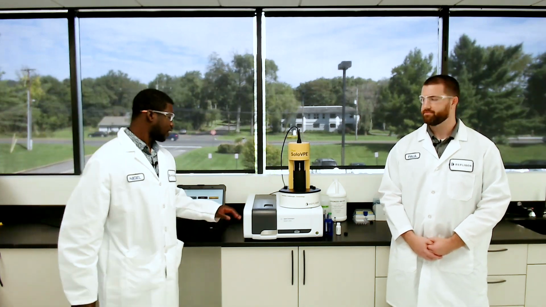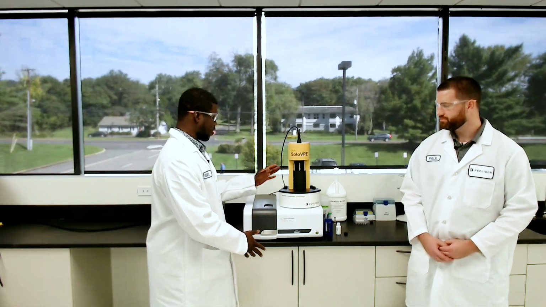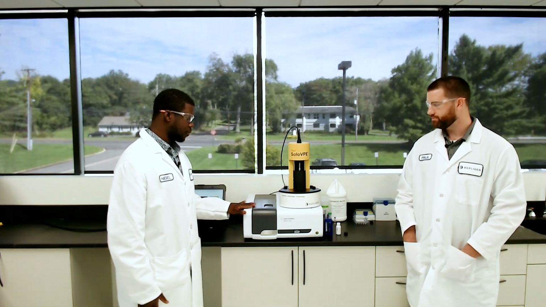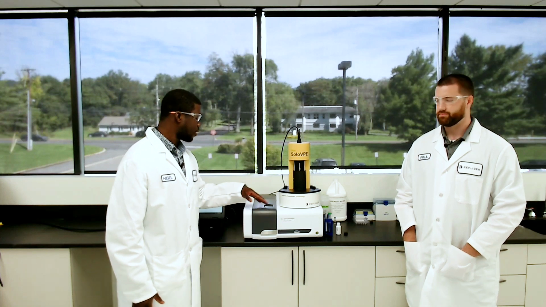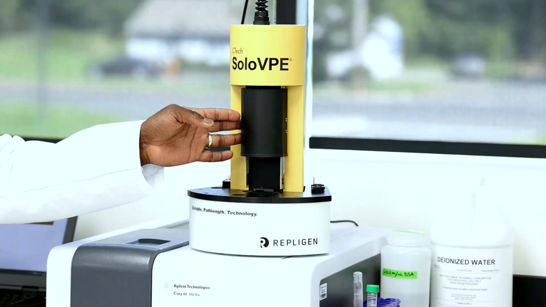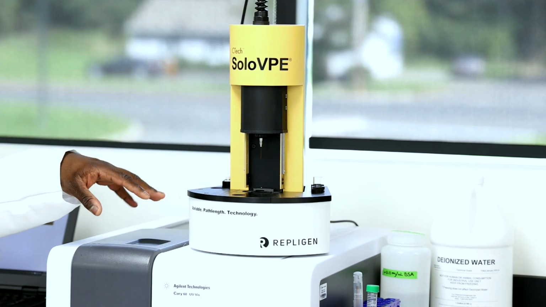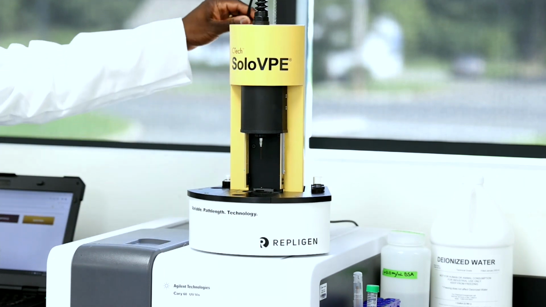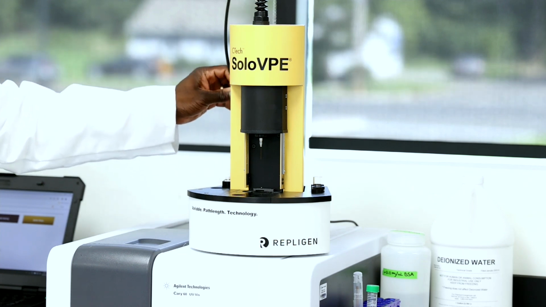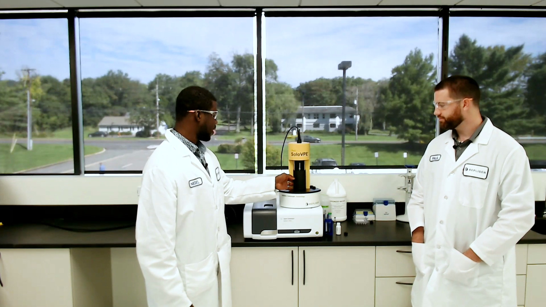Thanks, Paul. Just for all the viewers, this is, again, our SoloVPE system. We have our Agilent Carrier 60, which is our power and light source on the bottom. The SoloVPE instrument, which is going to be taking all your measurements here. The connection between the Carrier 60 and the SoloVPE is this delivery fiber, which is made of the same components as our fibrette. So it is made of silica quartz.